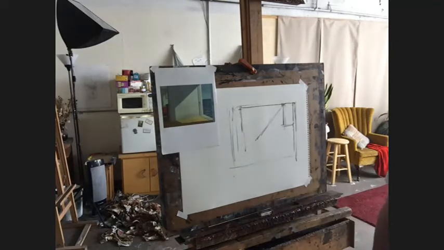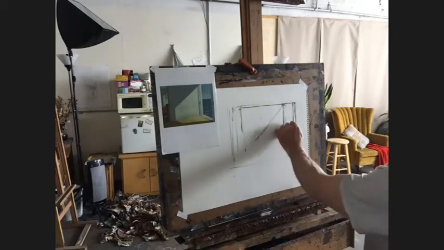I mean, the truth is, this is a funky painting to use for this. It's an odd one, but we're going to do it anyway. Here we are.